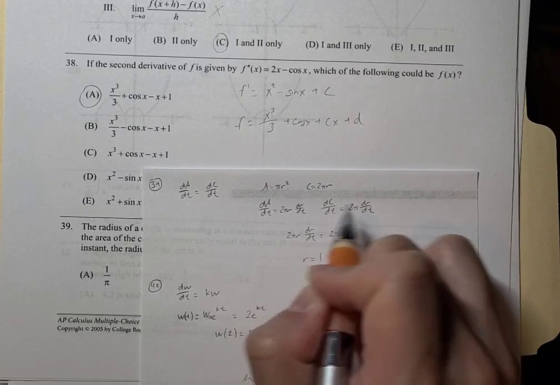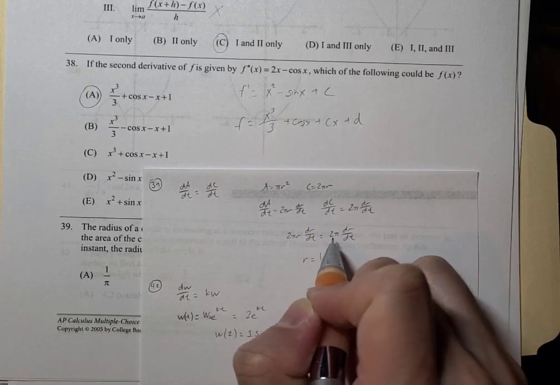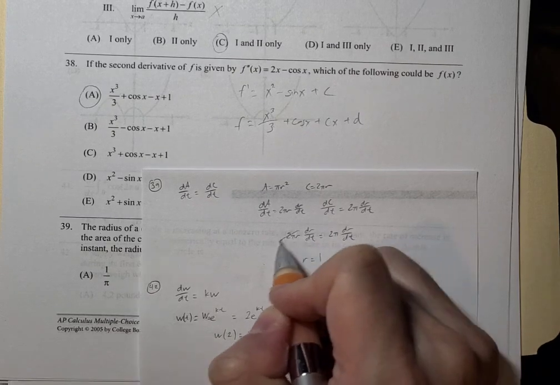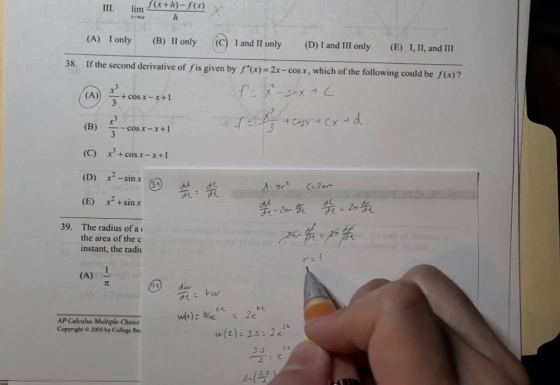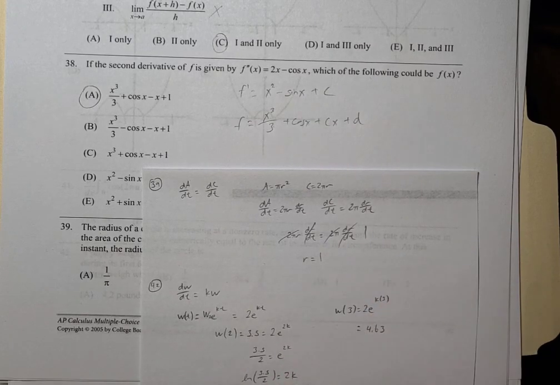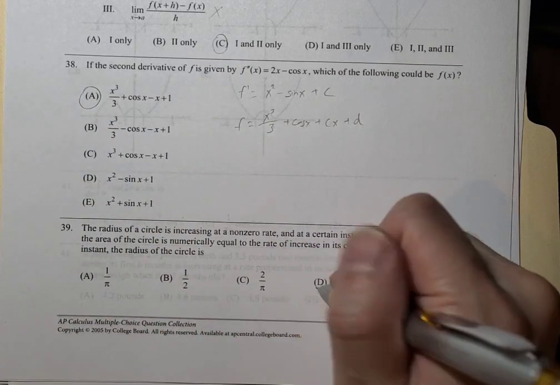Okay? We set these two equal to each other, because that's what we wrote over here. Okay? So 2 pi r dr dt is 2 pi dr dt. The 2 pi's can cancel. So we're left with, and the dr dt's can cancel, by the way, r is equal to 1, because we're only left with 1 on that side. Okay? So r is 1.